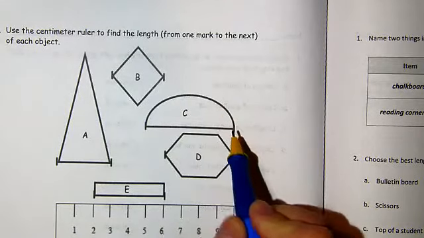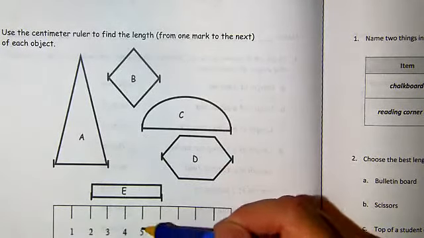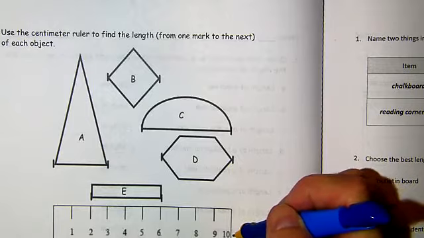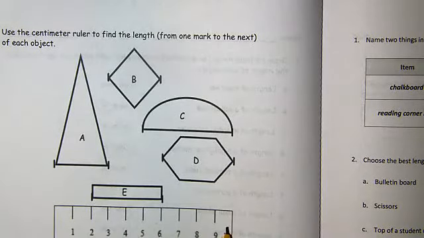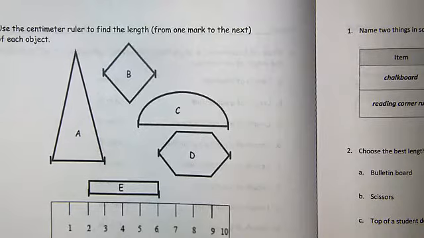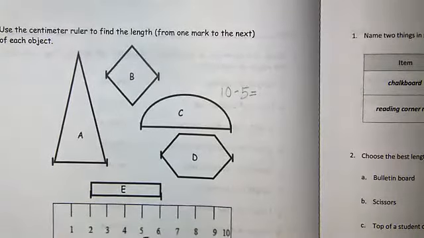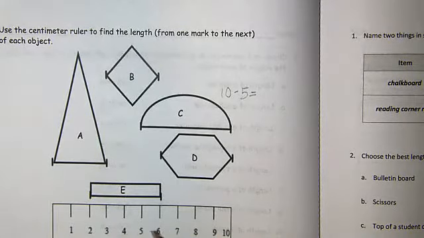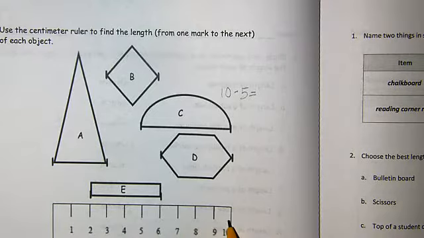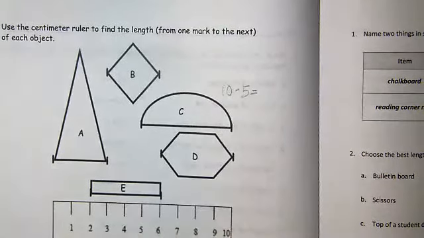Okay, here we have semicircle or a half circle C, and we're going to measure from here to here. If I kind of trace that down, I'm seeing it starts on the 5 and it ends on the 10. So what is the difference between 5 and 10? We could do that as a subtraction problem, so that we would say 10 minus 5, or we can count between those marks. So it starts here at the 5, and we have 1, 2, 3, 4, 5. And 10 minus 5 is 5.